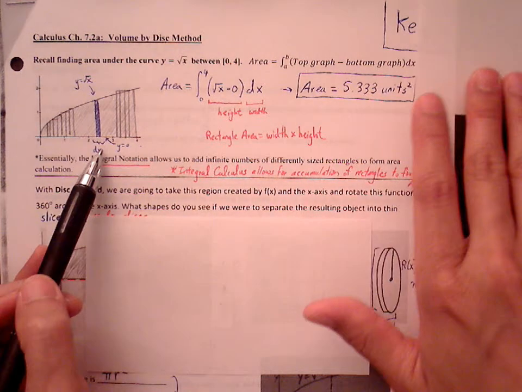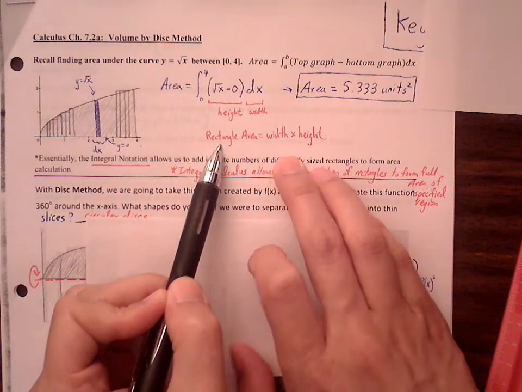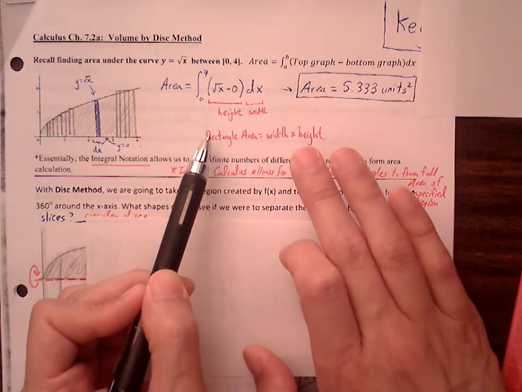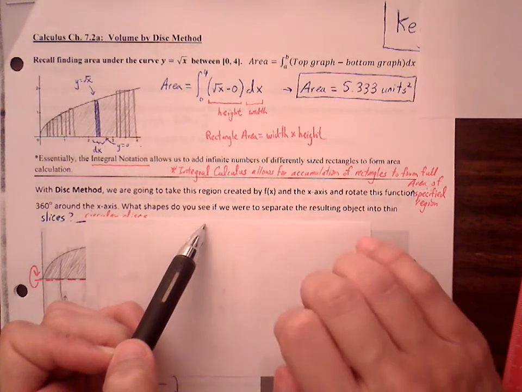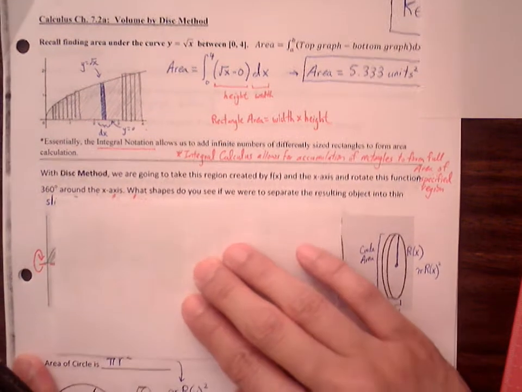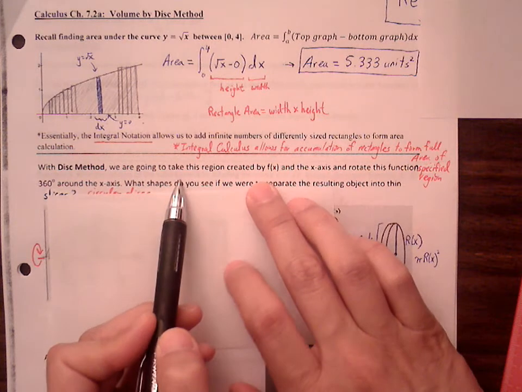The reason why I want to specify using this explanation is to draw the connection between area and this first volume formula that we're going to talk about, which is this method. Okay, so here's the start of this method. So let's say we start with this region.